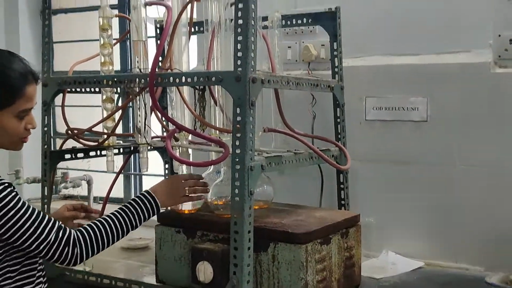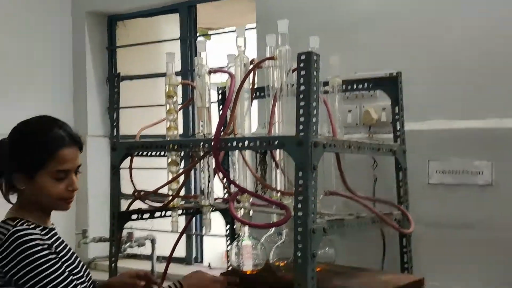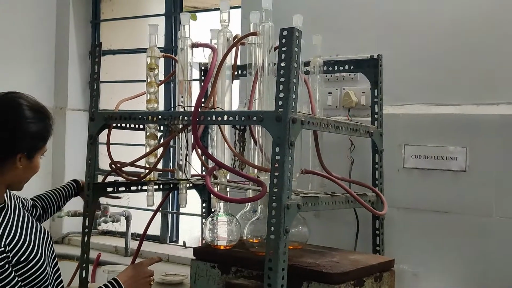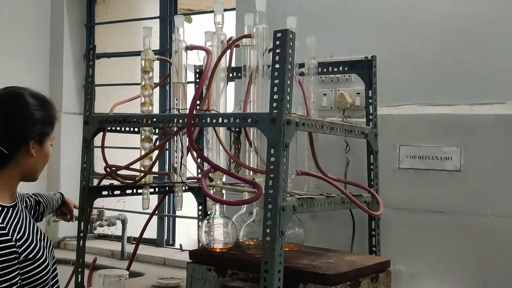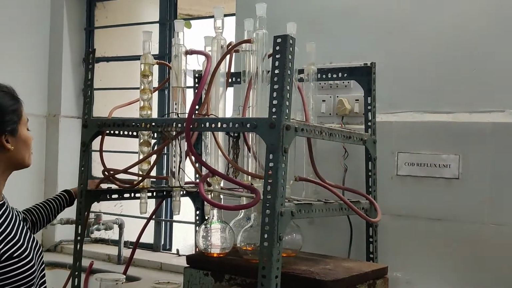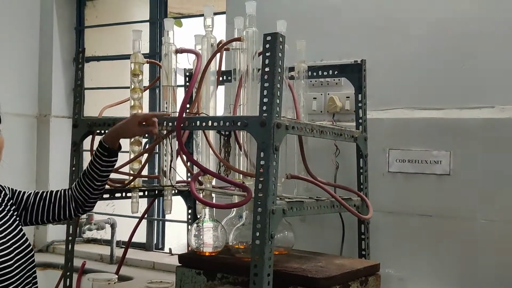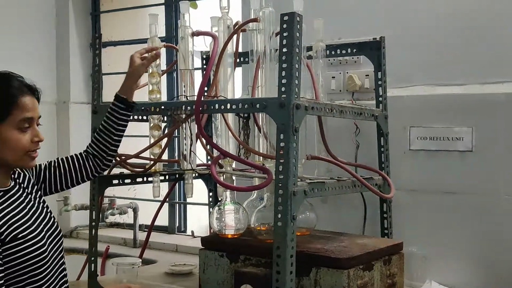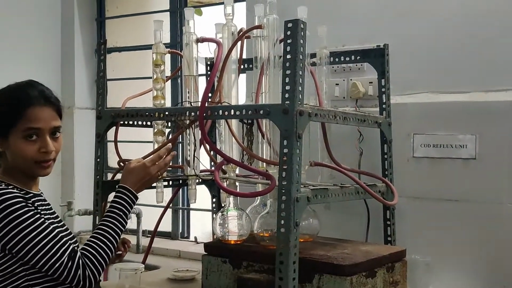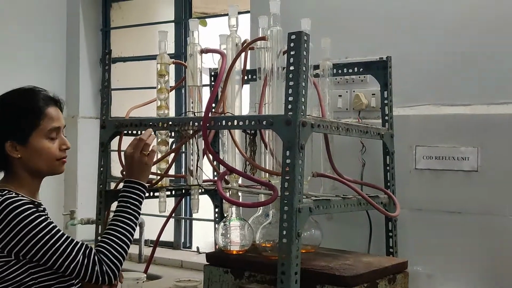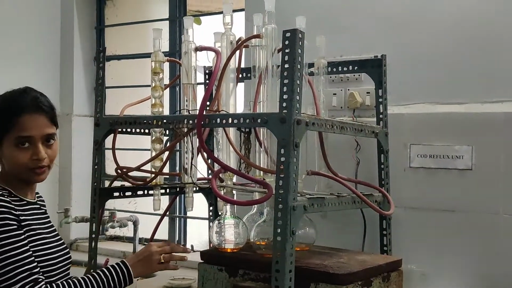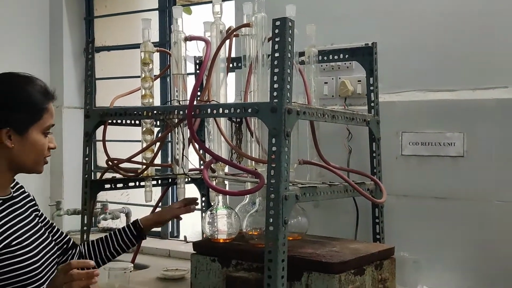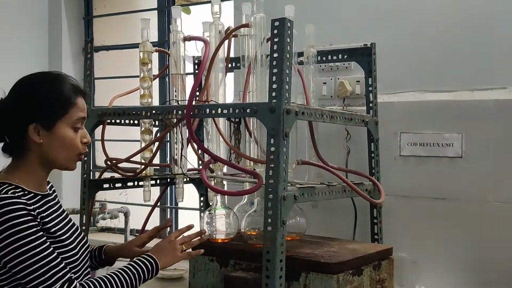All the solutions get heated by using this hot plate, and there is one pipe with which the tap will be connected, and the water will be continuously running in these glass tubes. So when the vapors form, those will be simultaneously cooled down. And after this we need to reflux it for 2 hours.